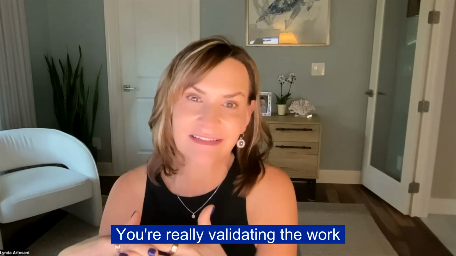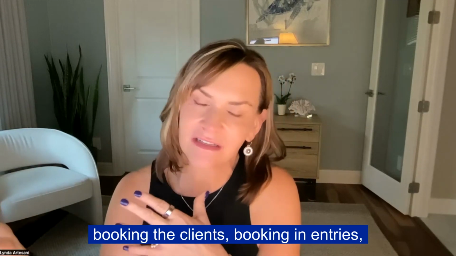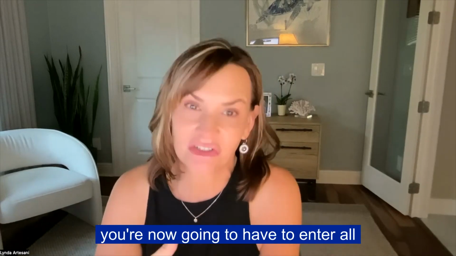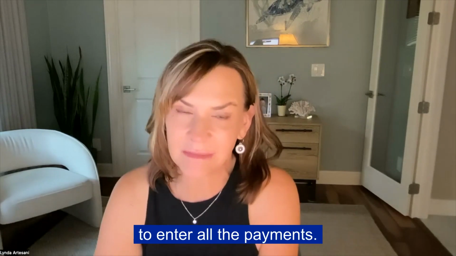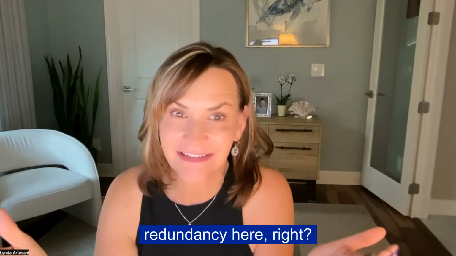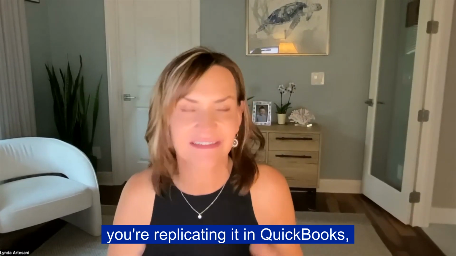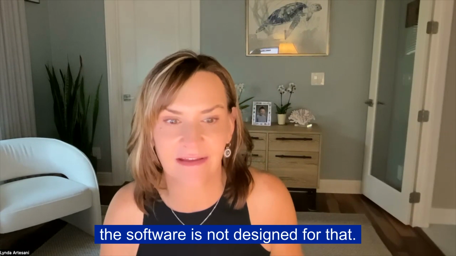You're really validating the work, because if you're over here in Clio booking, the client's booking in entries, but you're not pushing it into QuickBooks, you're now going to have to enter all those invoices into QuickBooks because they won't be there. You're going to have to enter all the payments. Now you see there's a little redundancy here, right? Your client's doing it in Clio, you're replicating it in QuickBooks. It's not an effective workflow, and this software is not designed for that.